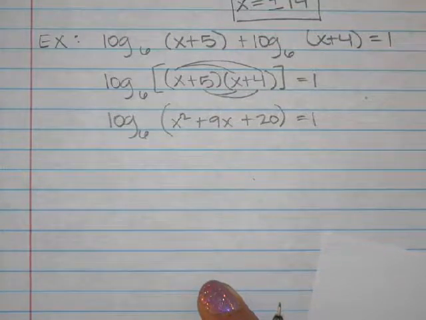You'll notice this is different from the last problem because the log is only on one side. So I can't say, oh, there's a log on each side, I can just get rid of them. We have to convert this into exponential form. So you can Tootsie Roll. How would you Tootsie Roll?